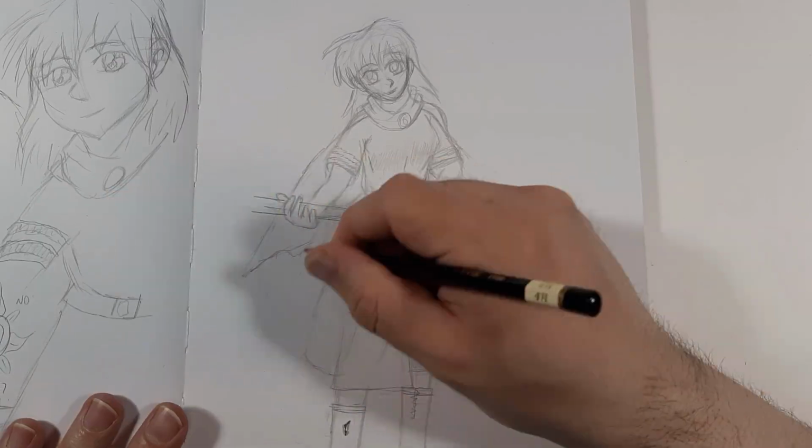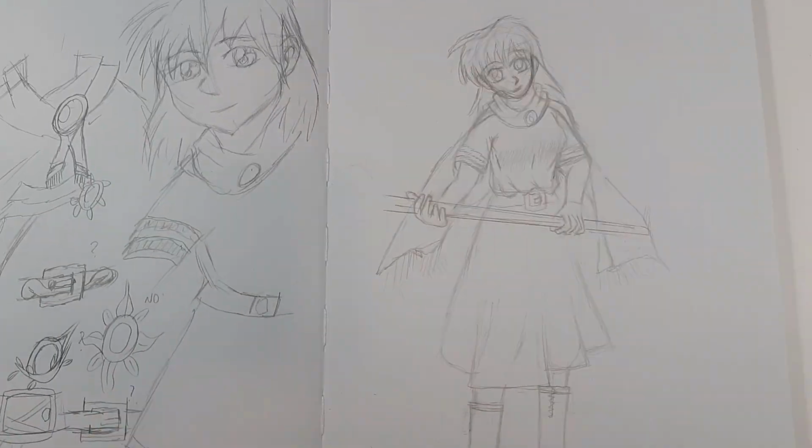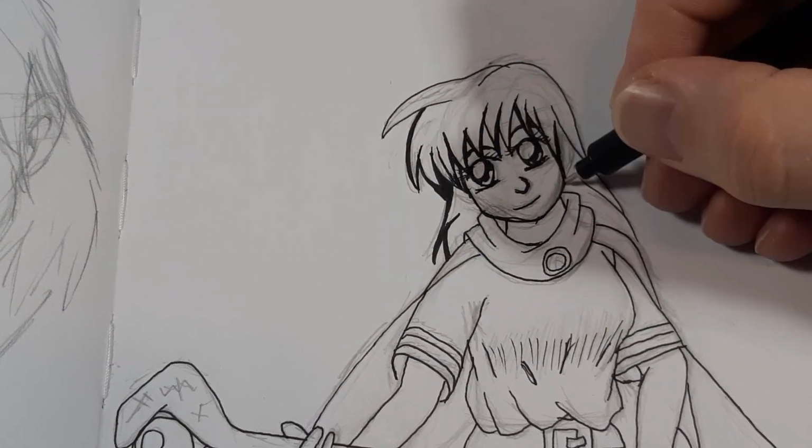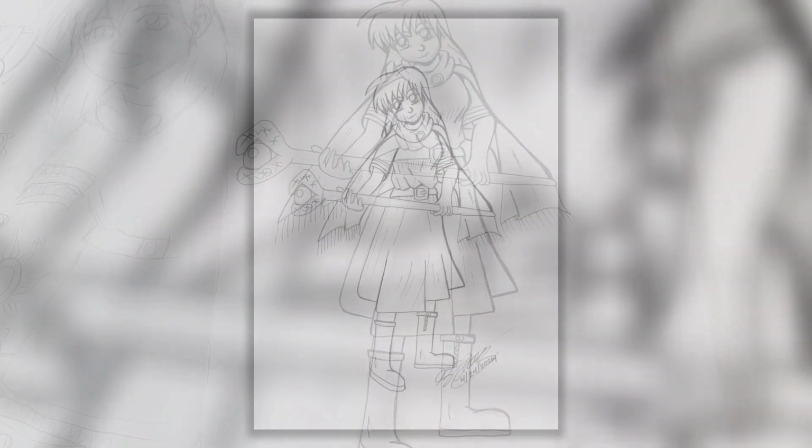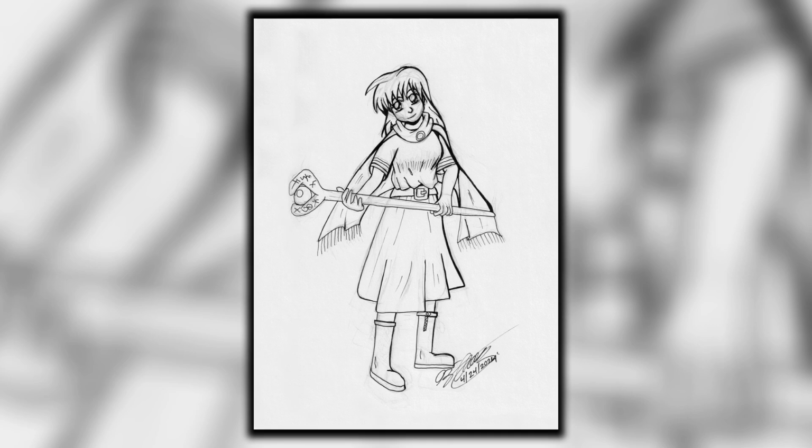Overall, I really do like the drawing that I did. I did post it to my social media accounts, and I did get back the usual feedback, which was good. Some did like the added scarf details. I do think that this design just might work out.